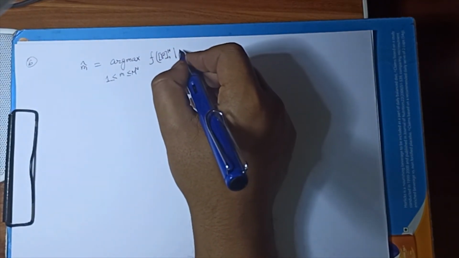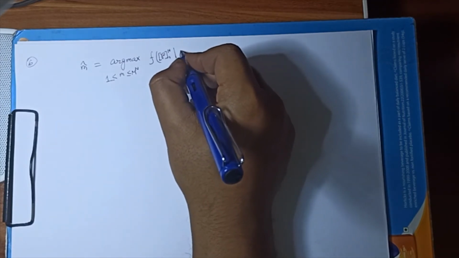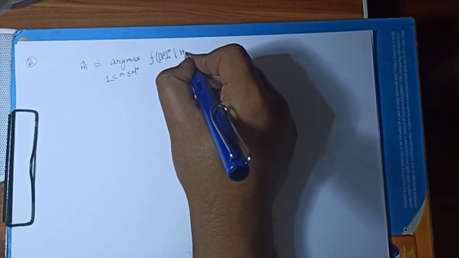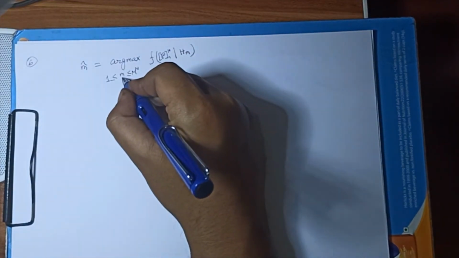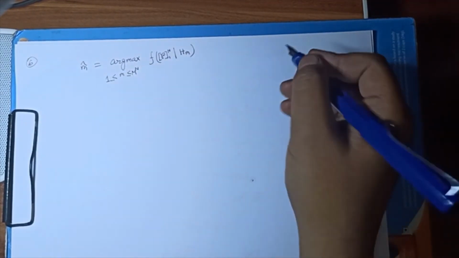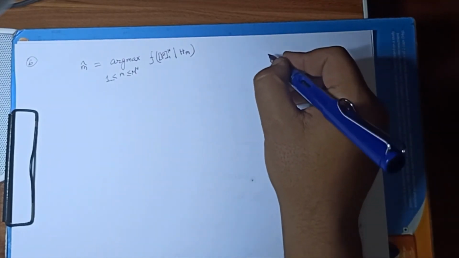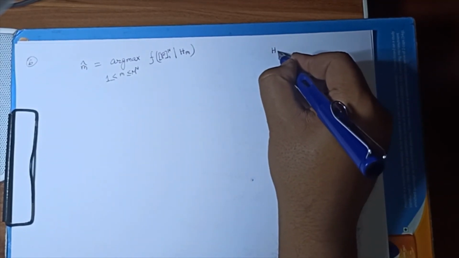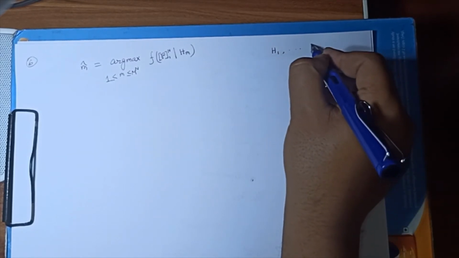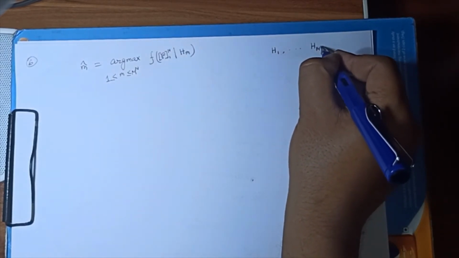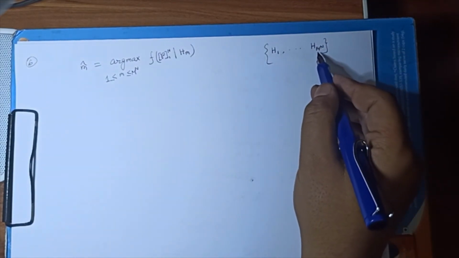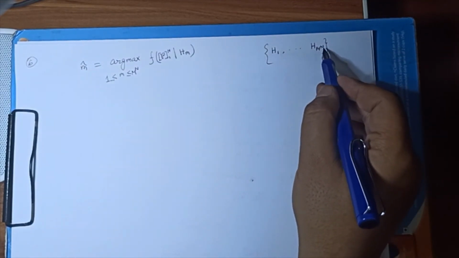So for all the possible symbols, I can write H_m, and how many hypotheses? Of course there are capital M to the power N hypotheses. So you have the total set of hypotheses starting from H1 to H_(M to the power N). So if M is equal to 4 and N is equal to 10, then 4 to the power 10, like that.